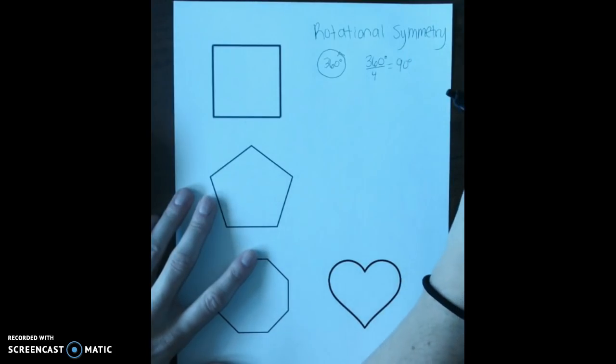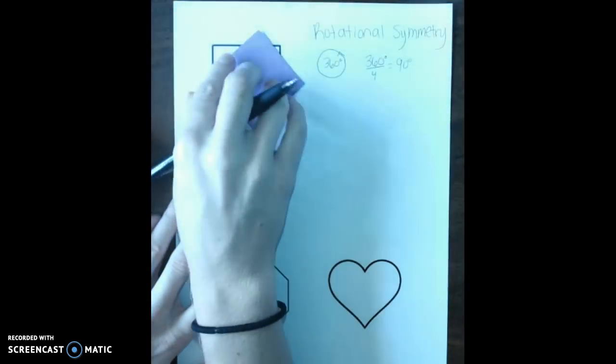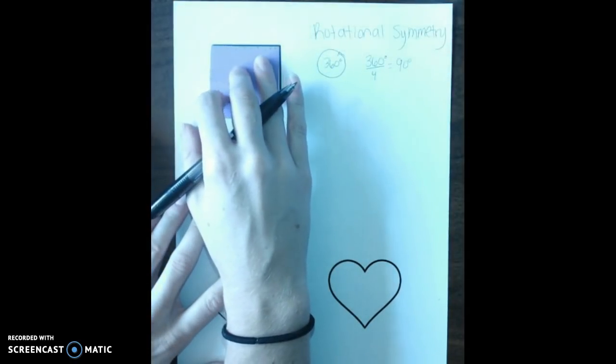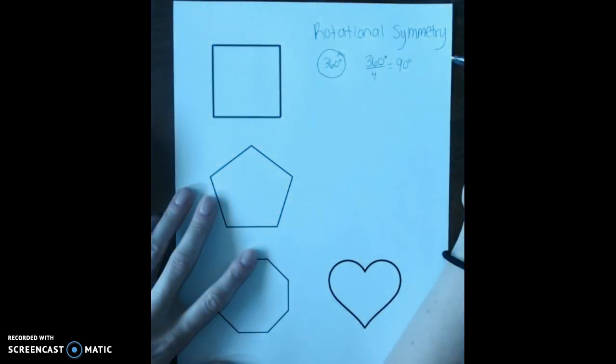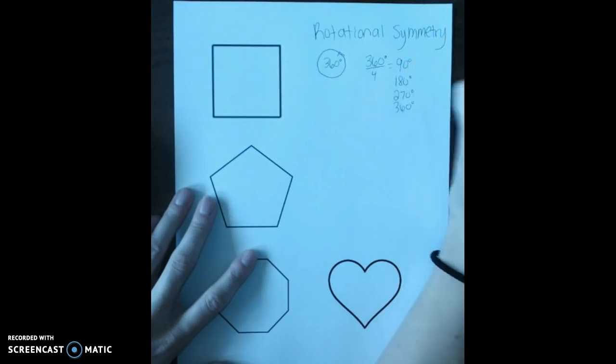So 360 divided by 4 is 90 degrees. That means every 90 degree turn is going to map the figure back onto itself, which we just showed you. Every 90 degrees, it lies back on top of itself. So this has rotational symmetry at 90 degrees, 180 degrees, 270 degrees, and 360 degrees.